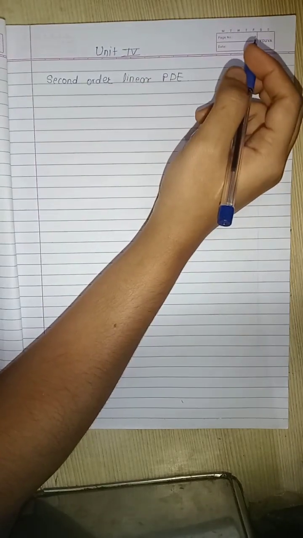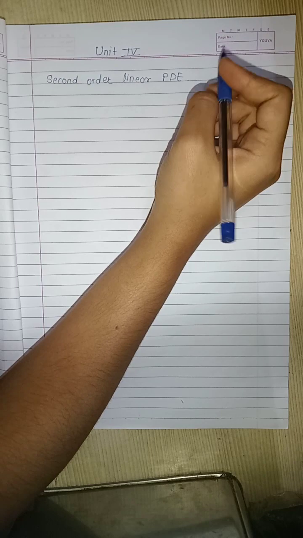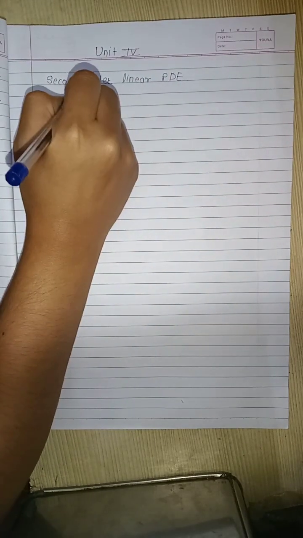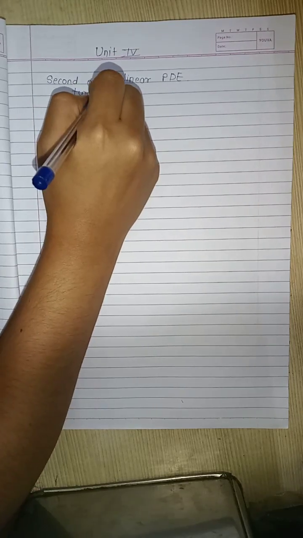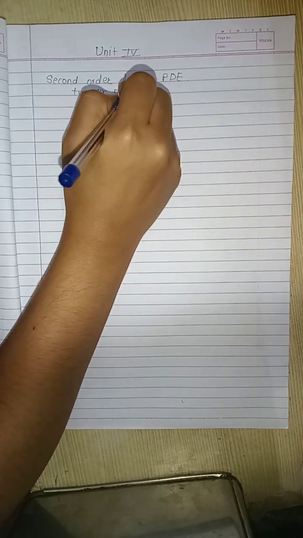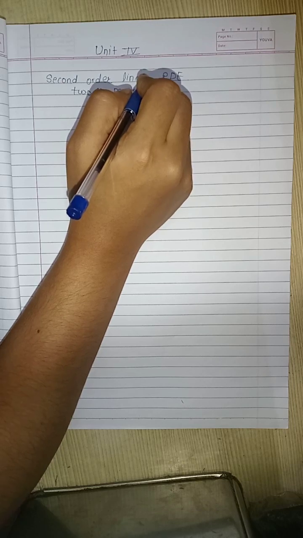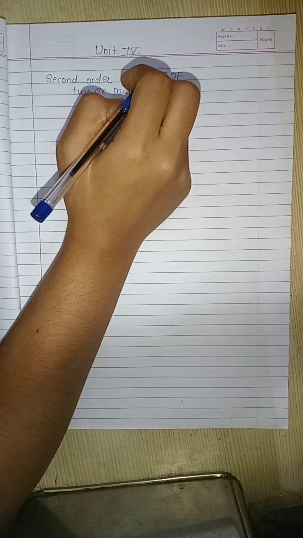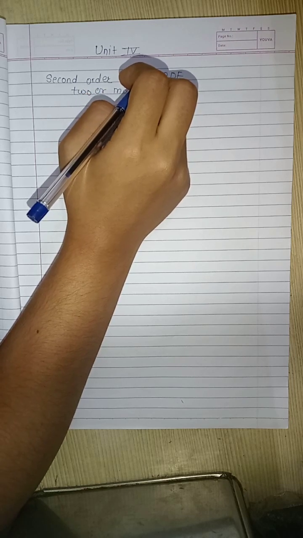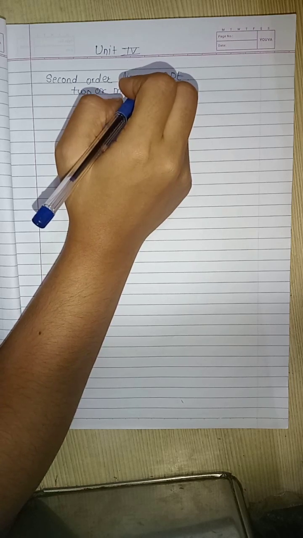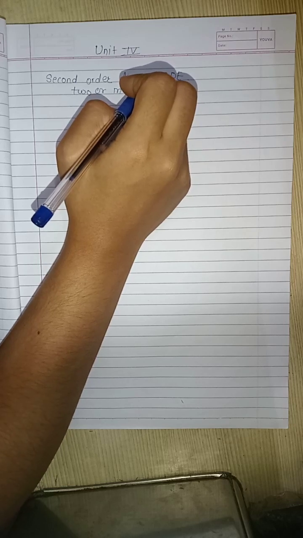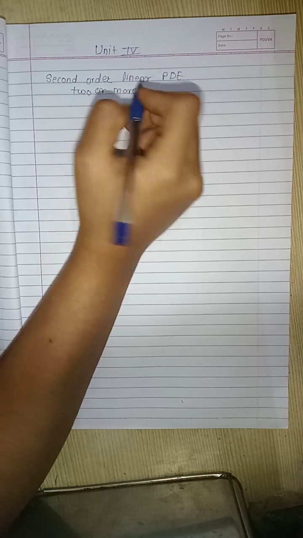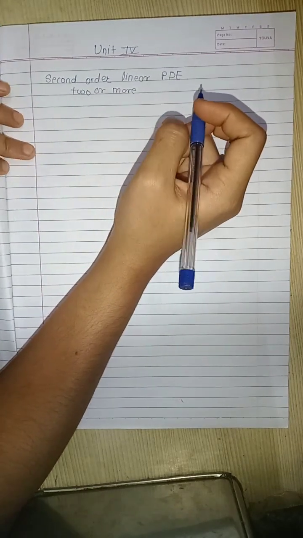Okay, so if we recall, then a partial differential equation is any differential equation that contains two or more independent variables. Okay, so we have two or more independent variables in that equation, and the derivatives in that equation are called partial derivatives. So we'll just consider the general form of a second order linear partial differential equation.